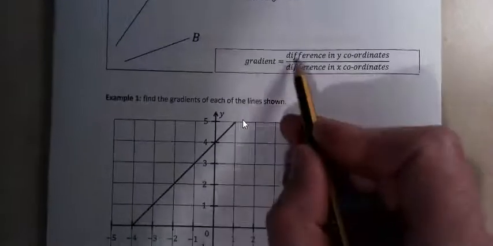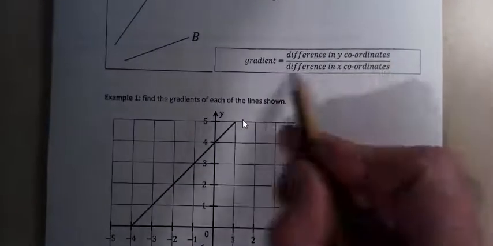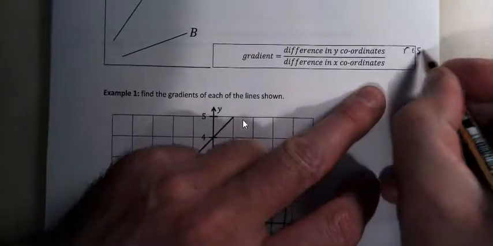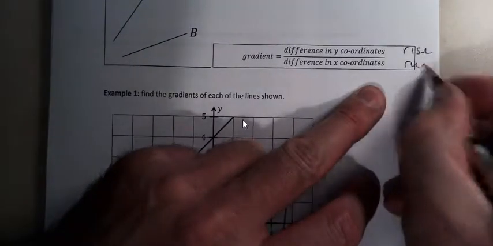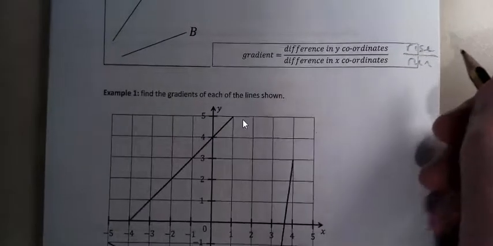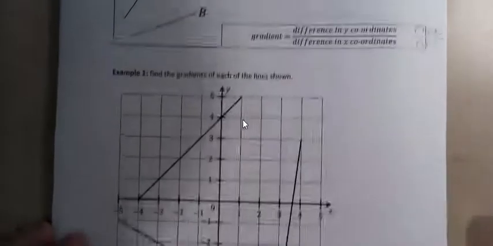One definition of a gradient is the difference in the y coordinates over the difference in the x coordinates. Some people also call that rise over run. So we're going to do it that way as well, and then I'll give you a third method to work it out in terms of these three that we have to do here.